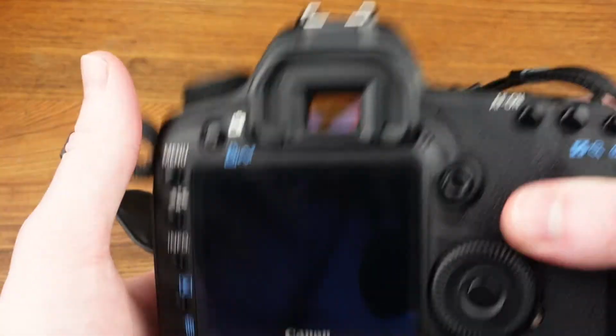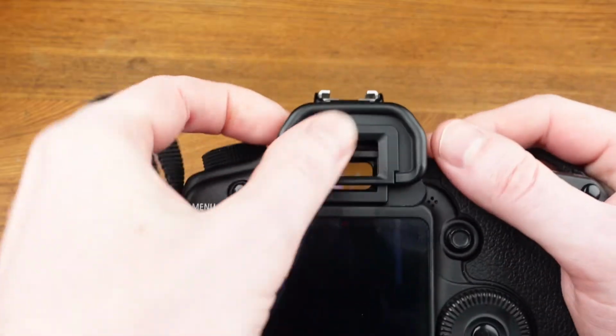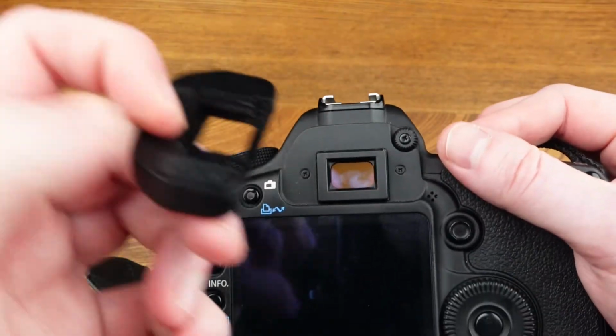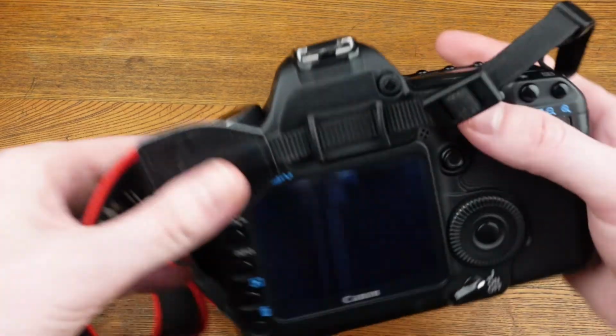If you have the original strap, it comes with an eyepiece cover. To use it, remove the viewfinder eye cup by sliding it up and then slip the cover on, and this will prevent light leaks during long exposures.